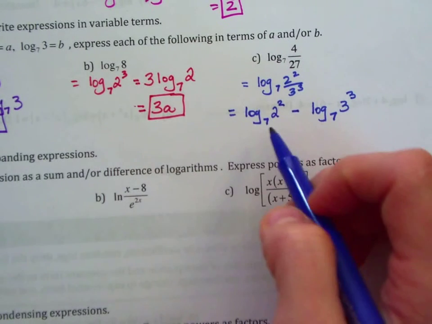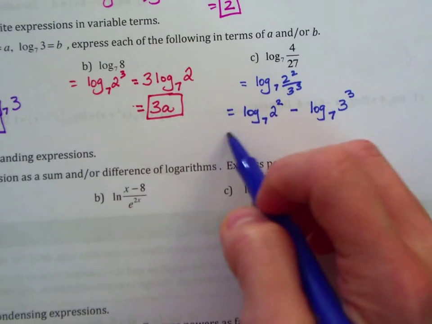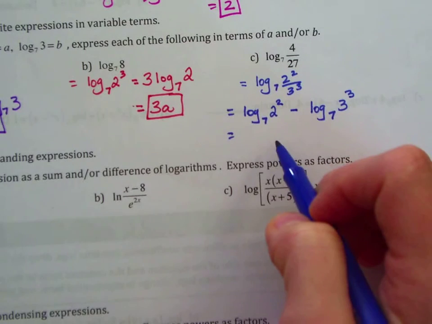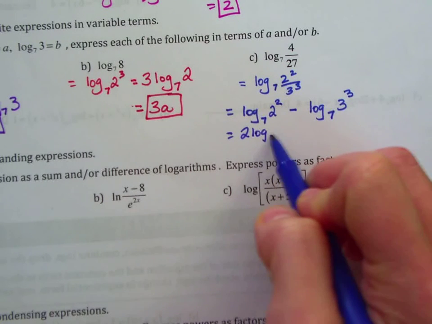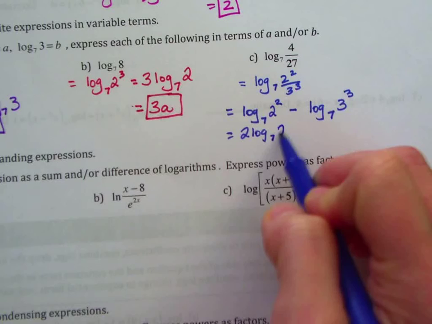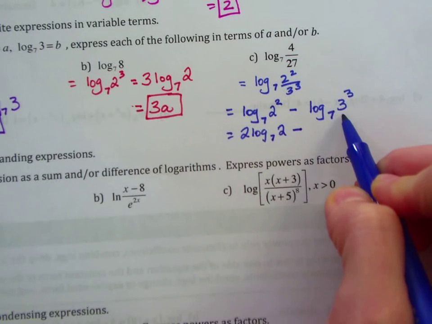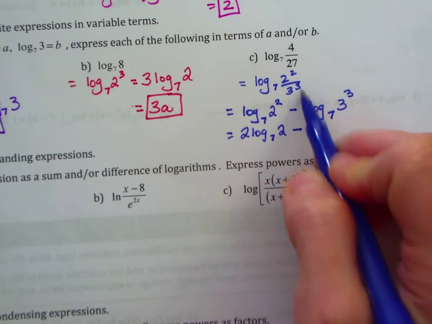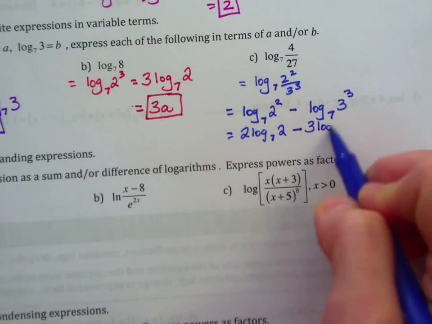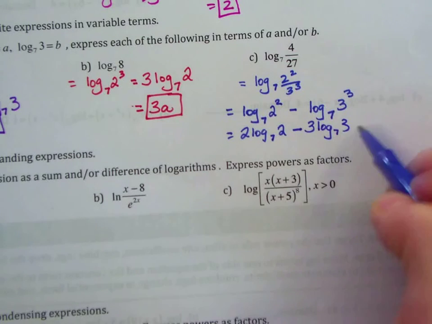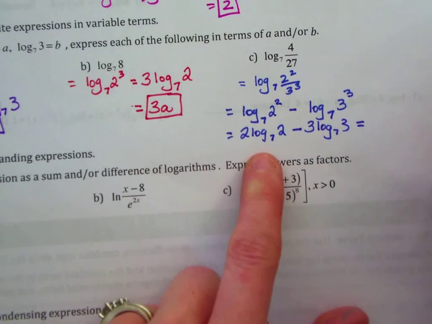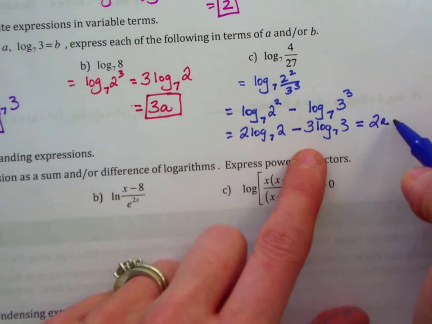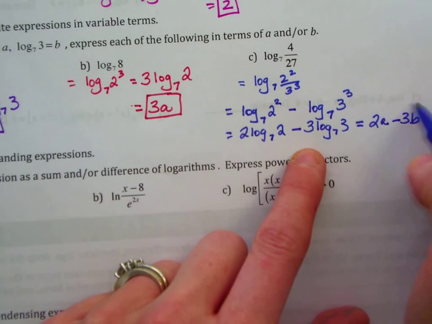Good. What rule can we use here? The 2 and 3 come up front. Yep, power rule. 2 log base 7 of 2 minus, bring this in front, 3 log base 7 of 3. So the answer is 2A minus 3B. Good job.